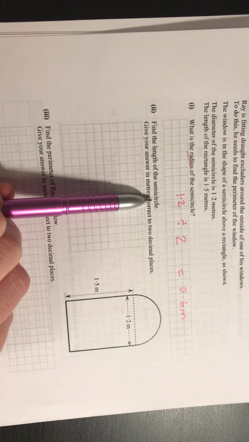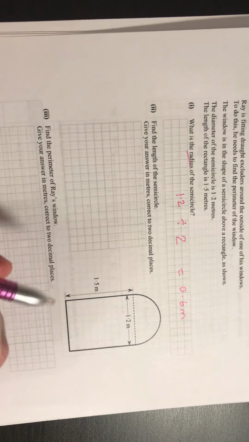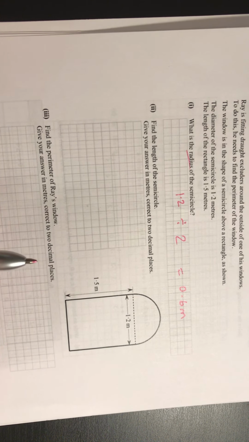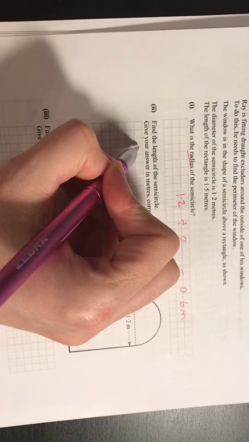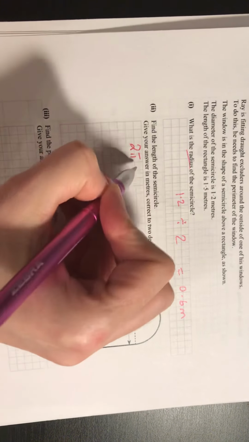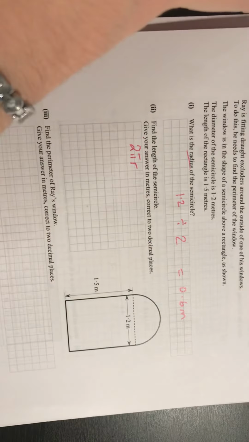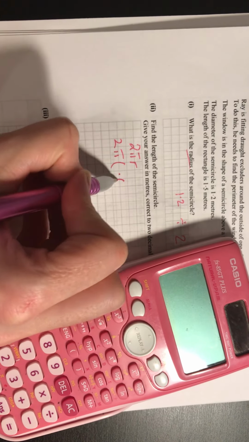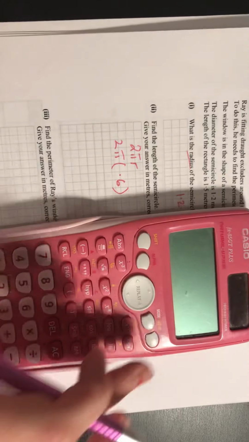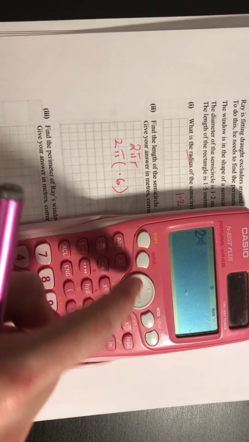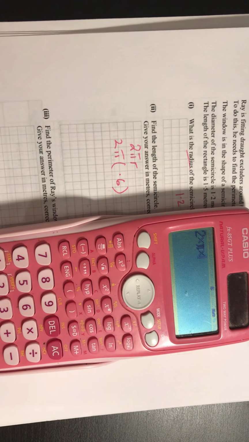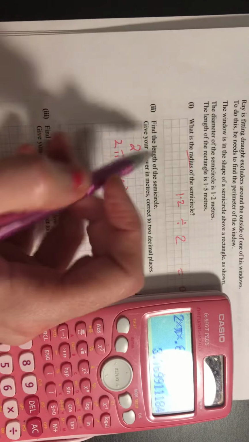Find the length of the semicircle. Well, if I go to my calculator and try and use that, I need a formula to fill in. If it was a full circle, it'd be 2 times pi times r. So I'm going to go to my calculator and fill that in. 2 times pi times the radius. Now, if they give me something for pi, I'd fill that in, but they didn't. So I'm going to use the most accurate thing that I have. And I end up with that. And they want me to go to 2 decimal places.